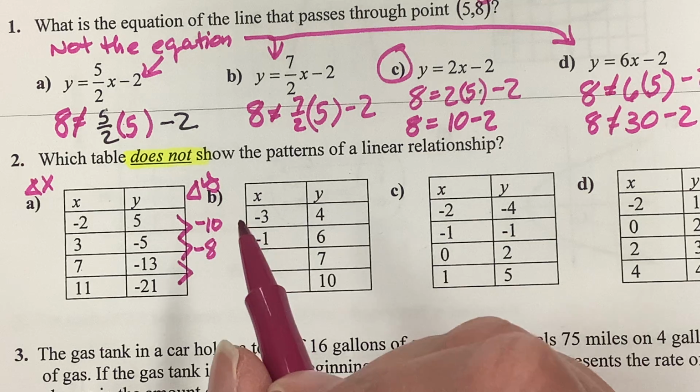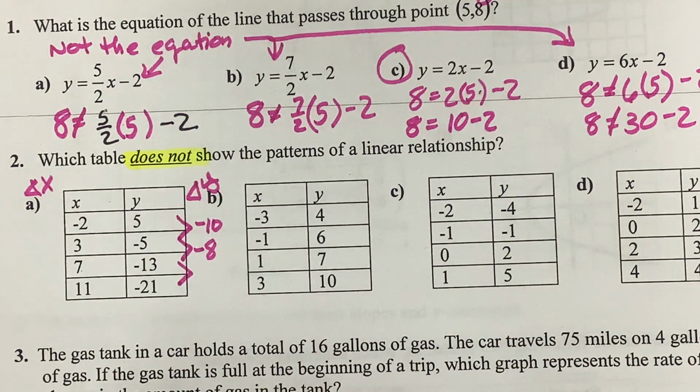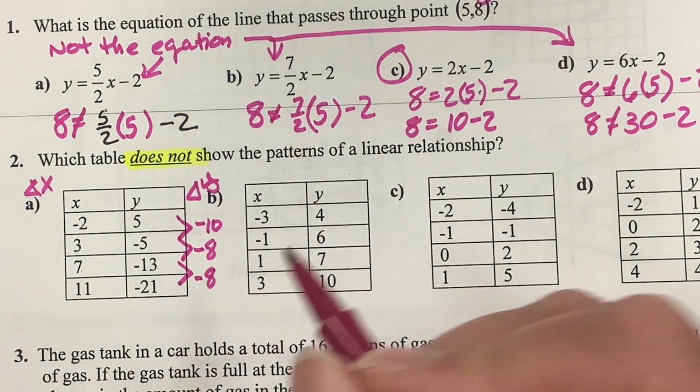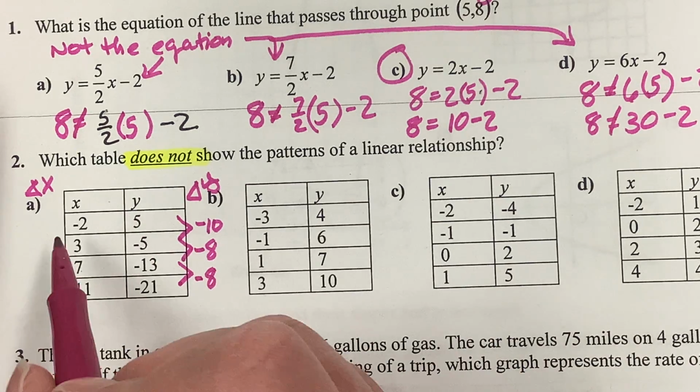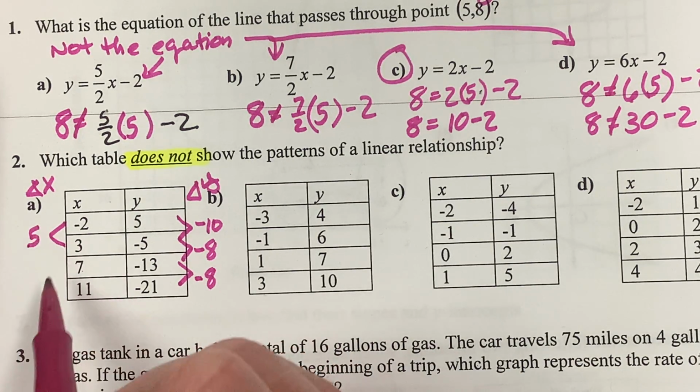To get from negative 13 to negative 21, negative 21 minus negative 13 is negative 8. And on this side, from negative 2 to positive 3 is 5.